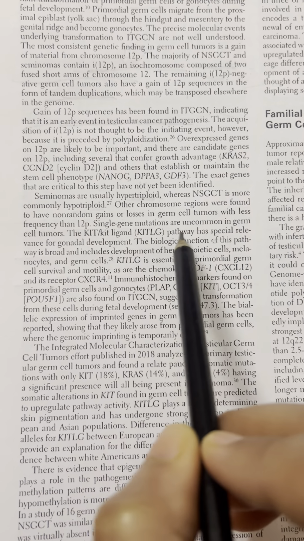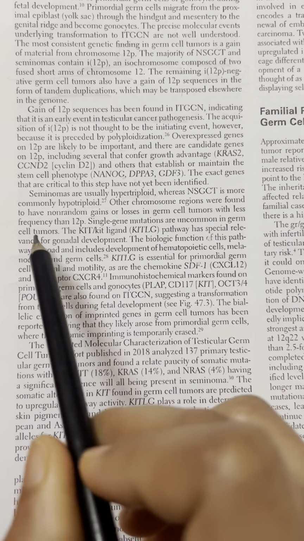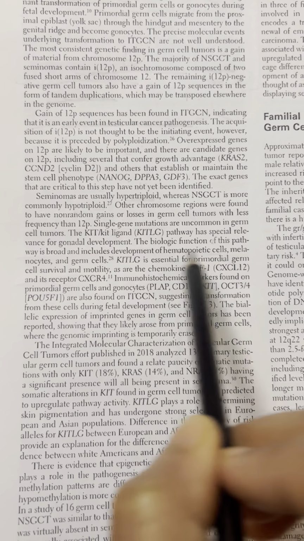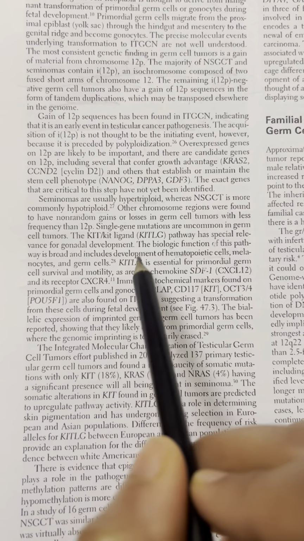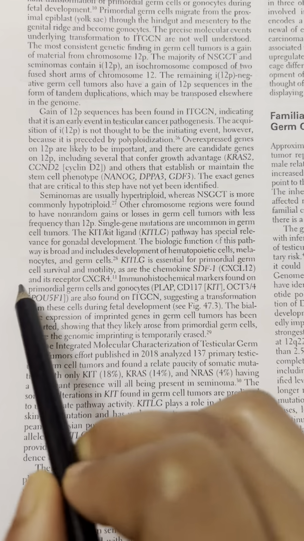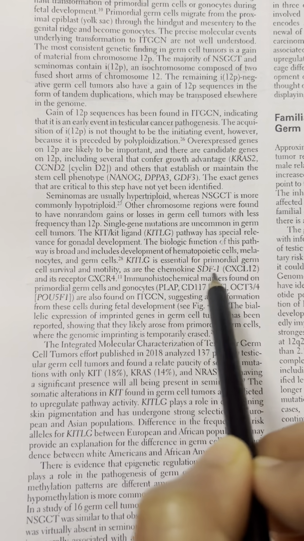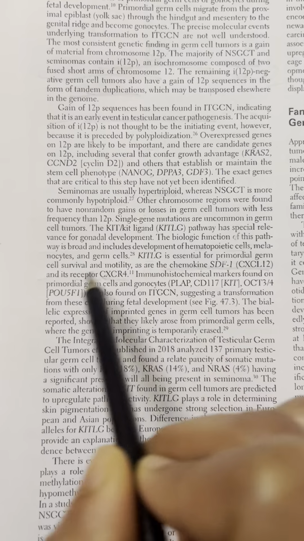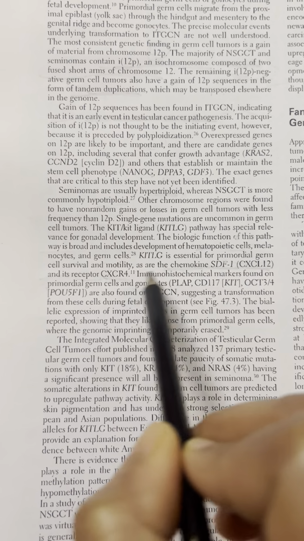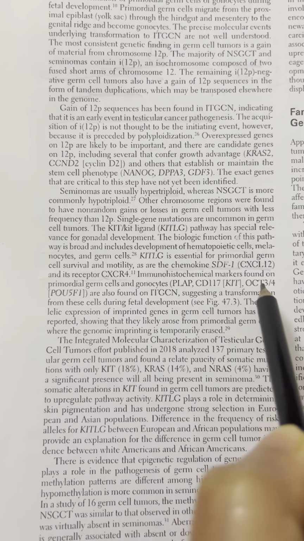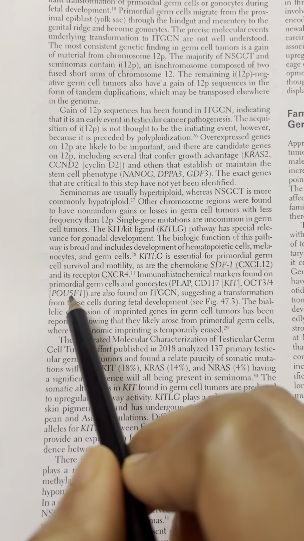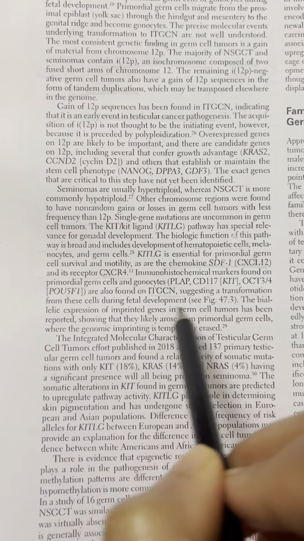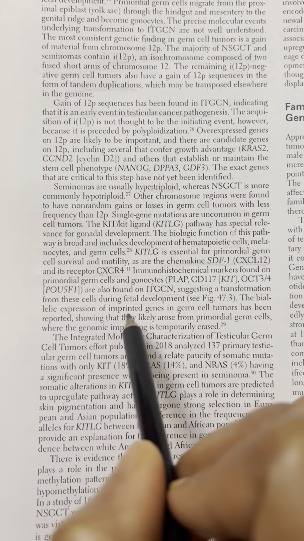The KIT ligand pathway has special relevance to gonadal development. The biologic function of this pathway is broad and includes development of hematopoietic cells, melanocytes, and germ cells, and KIT ligand is essential for primordial germ cell survival and motility, as are the chemokine SDF1 and its receptor CXCR4. IHC markers found on primordial germ cells and gonocytes, PLAP, CD117, OCT3/4, POU5F1, are also found on ITGCN, suggesting transformation from these cells during fetal development.